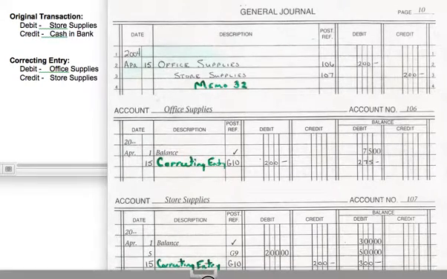So on the next line, we're going to put the date, 15th, and we're going to record under the description correcting entry. In post reference, we're going to put G10 for general journal, page 10. We credited $200 for store supplies in our correcting entry in the general journal, so we put $200 in the credit column.